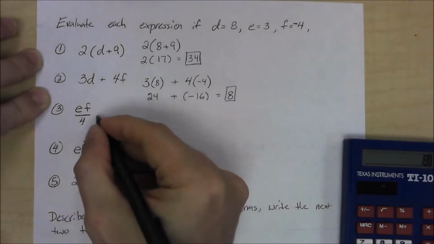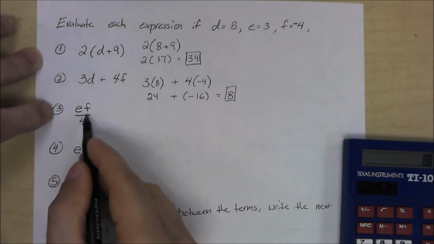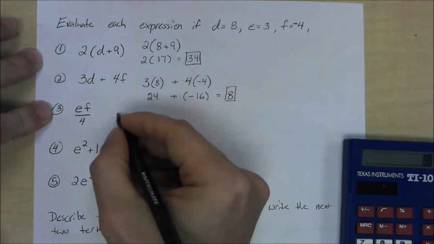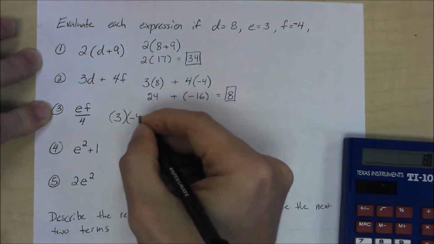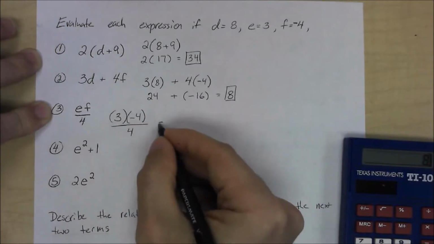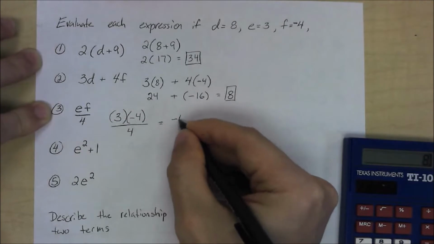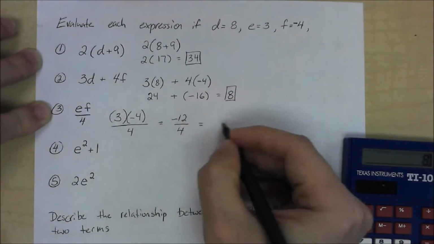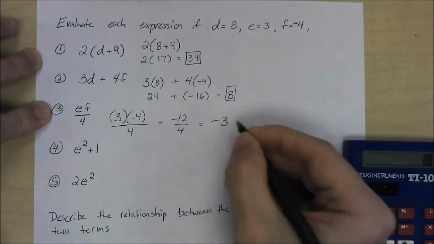Now for this next problem, we have EF divided by 4. Anytime you have something touching a letter, it's multiplication. So this is E times F, and if E equals 3, and F equals negative 4, and now we're going to divide that by 4. So let's take care of the top first. 3 times negative 4 is negative 12, and the denominator is 4. This is still going to be negative, and 12 divided by 4 is 3.